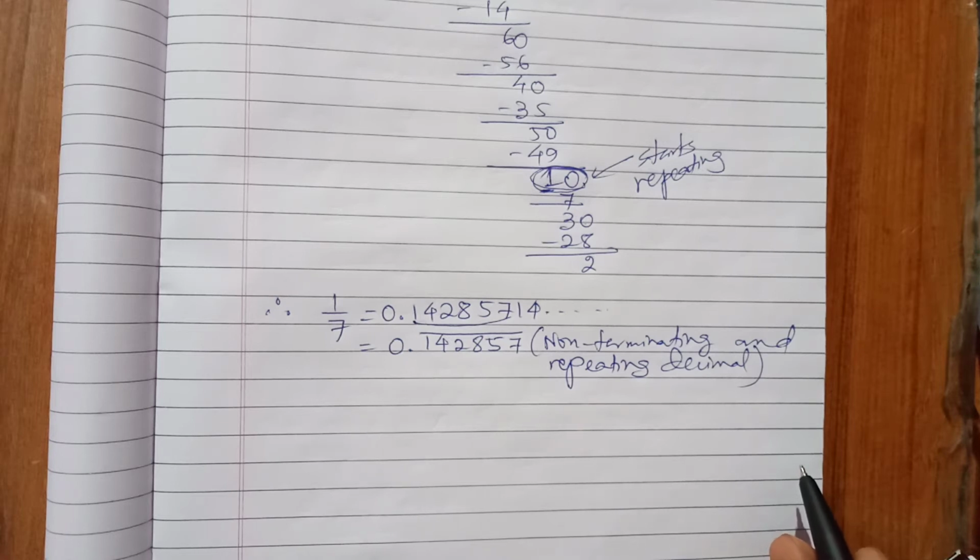One decimal is called terminating decimal when the remainder is coming 0, and another decimal when the remainder never comes 0, and then in that case the decimal is called non-terminating and repeating decimal, because in that non-terminating decimal value we will have one single digit may repeat, or any block of 2 or more than 2 digits will repeat. So those types of decimals are called non-terminating and repeating decimals.